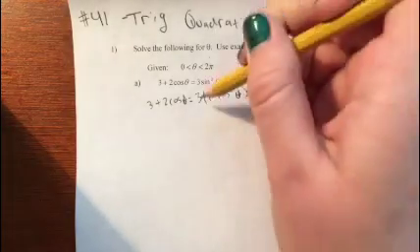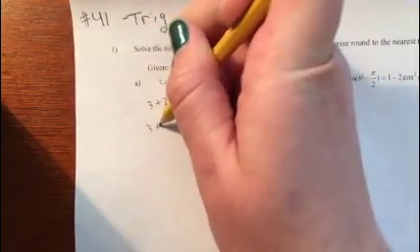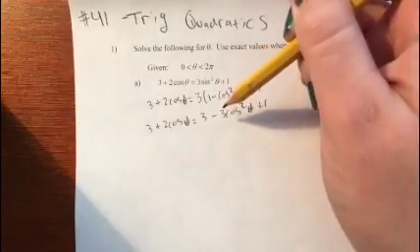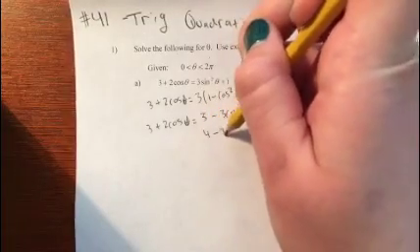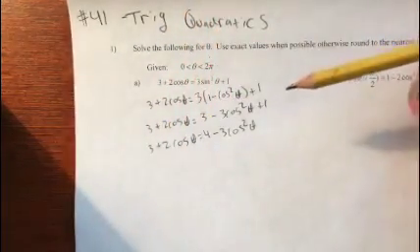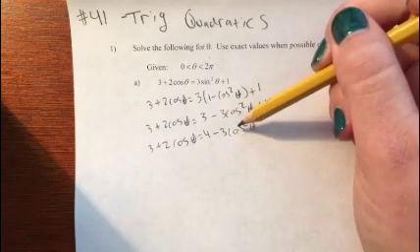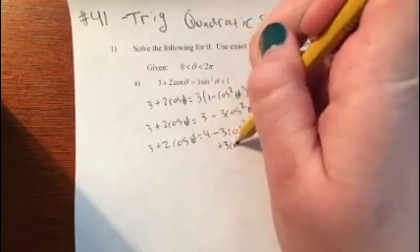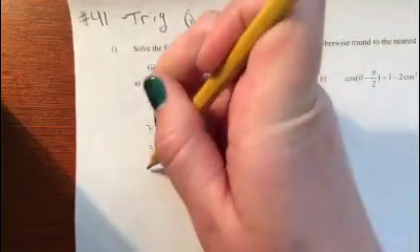Okay, so now we want to distribute this 3. Okay, so now everything is distributed out, and we can combine the 3 and the 1 on this side, so it'd be 4 minus 3 cosine squared. Okay, so now we want to move everything to one side, and I personally think it's easier to make the cosine squared positive, so that's why we're going to move this to this side. So we add 3 cosine squared to this side, and you subtract 4 to move it over.